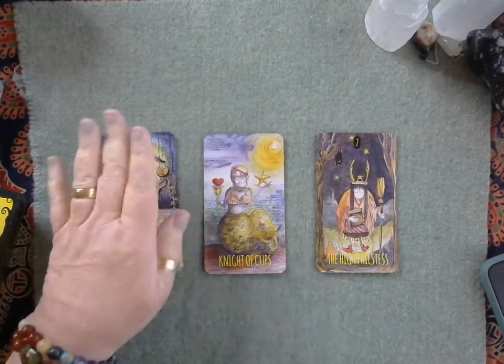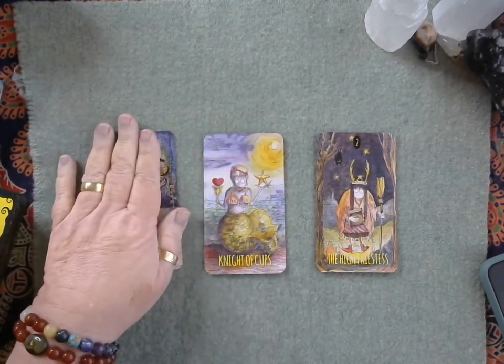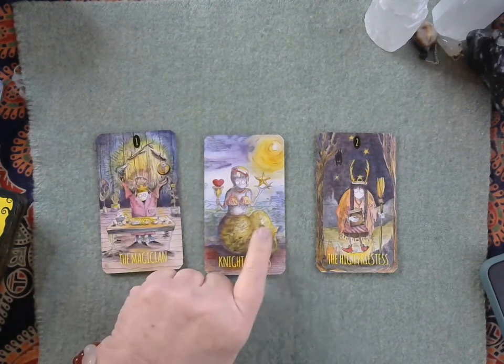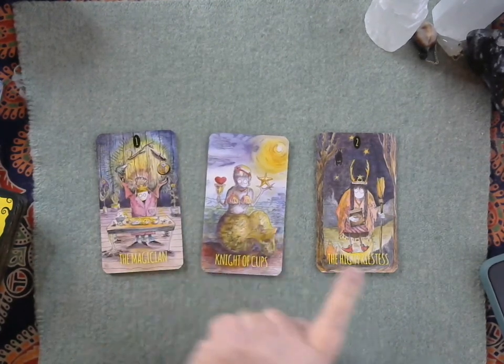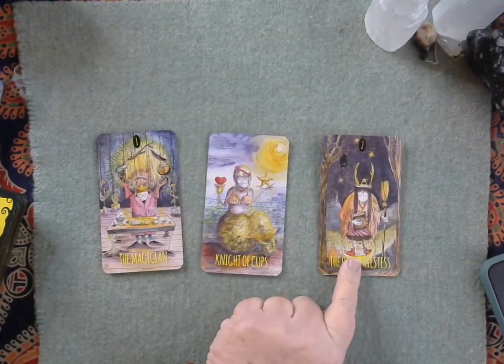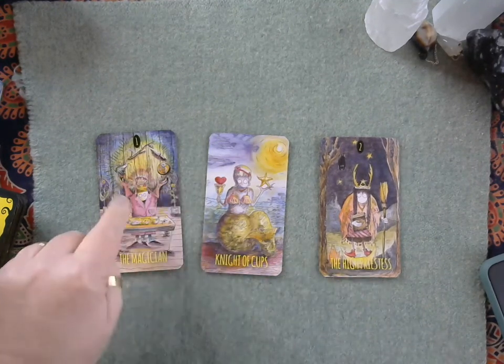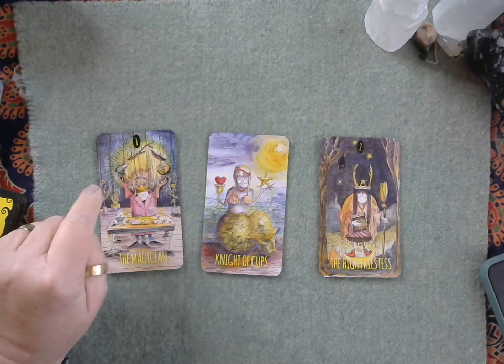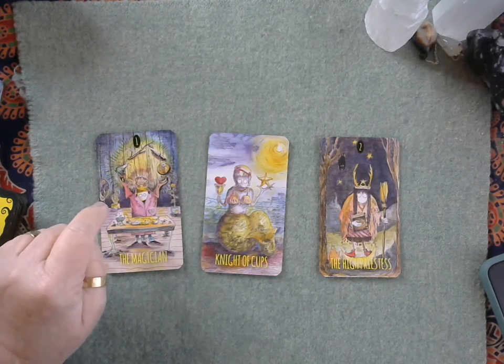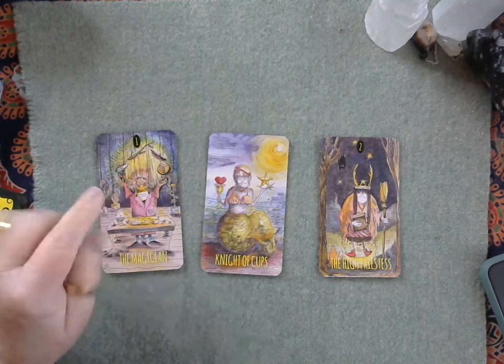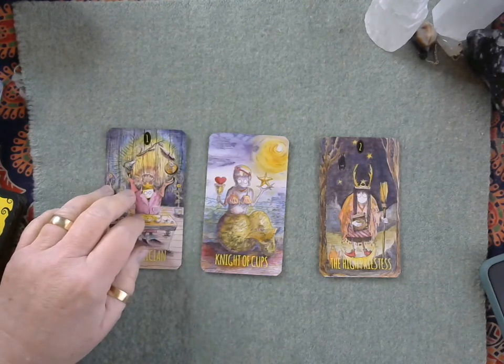It's a journey. So this is something about the past that brought us to where we are today, that is leading us to the future. This is a result maybe of using our tools. We see the Magician, the unlimited potential that we had.